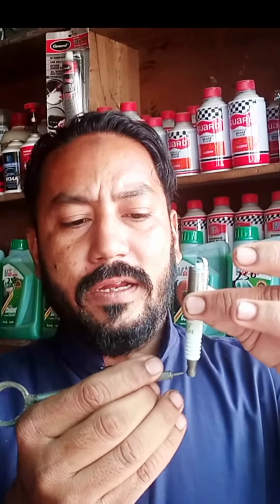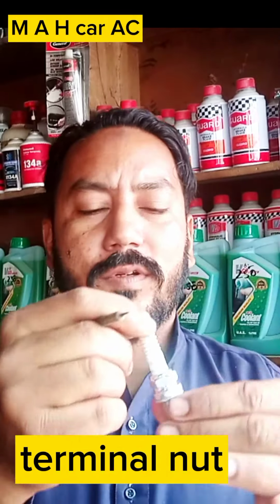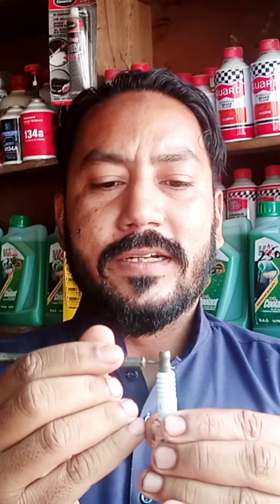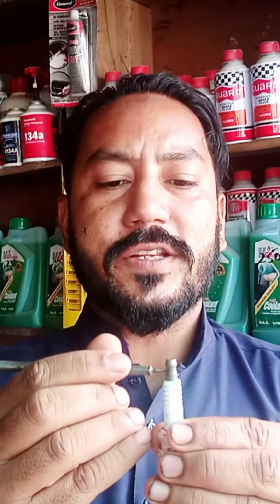And the fifth step is at the bottom. You can see, on top, the terminal nut, using an industrial standard screw cap, with high compatibility and increased tightness with ignition systems.